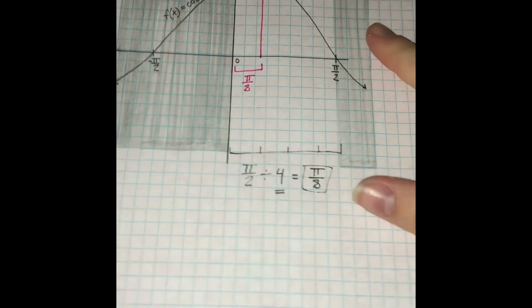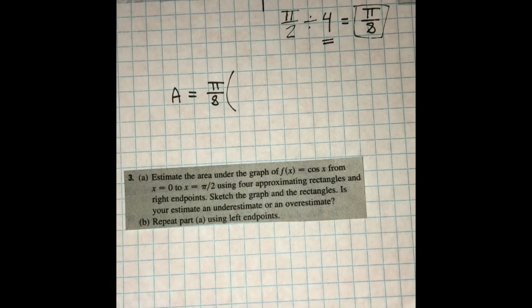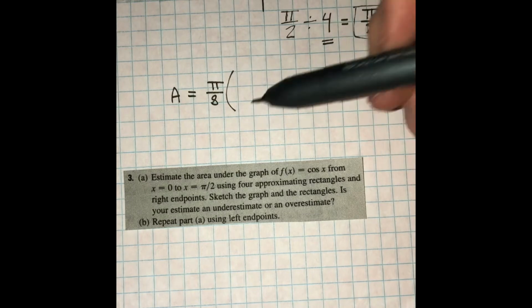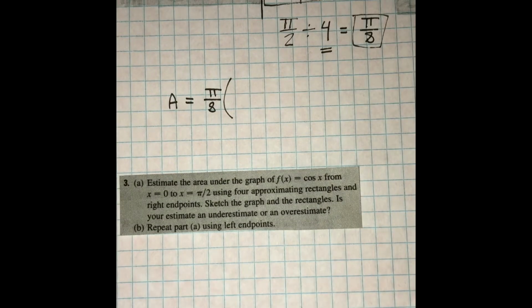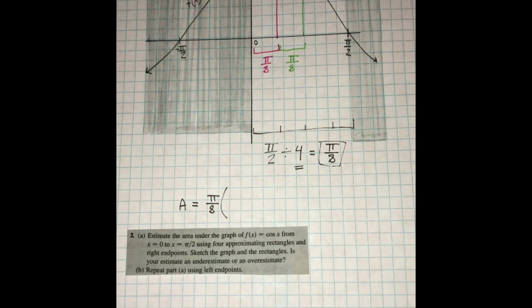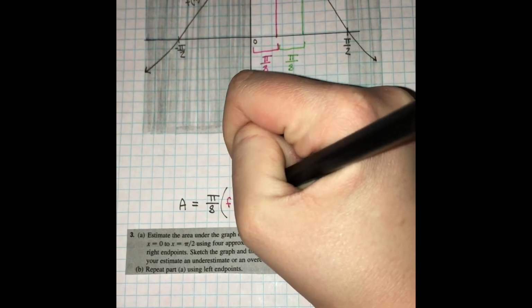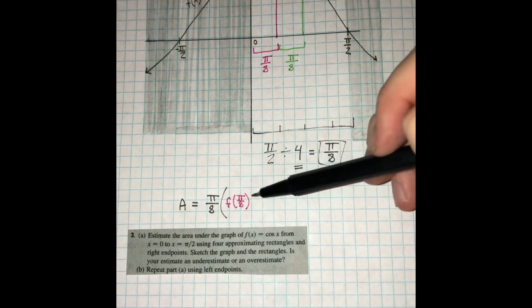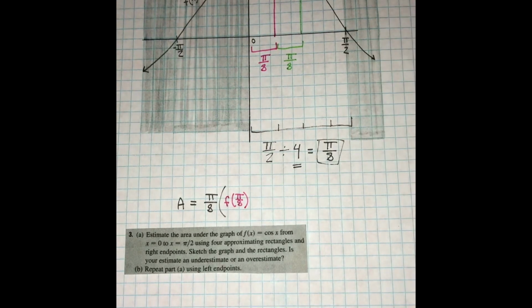For this formula, since every rectangle will have at least one side length of pi over 8, we're able to place this in the formula outside of a bigger parenthesis. Inside of these parentheses will be the additional side length for each of the rectangles, which varies. I will be color coding them based on which color I use to draw the rectangles. The first rectangle, which I've drawn in pink, will have one side length of pi over 8 and another side length of f of pi over 8. We'll be able to calculate this value later on our calculators.